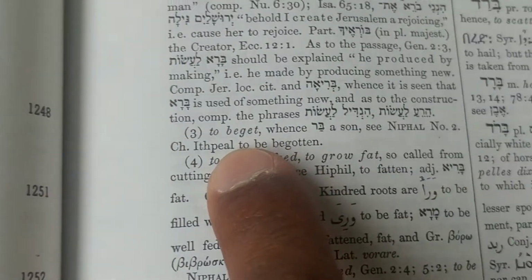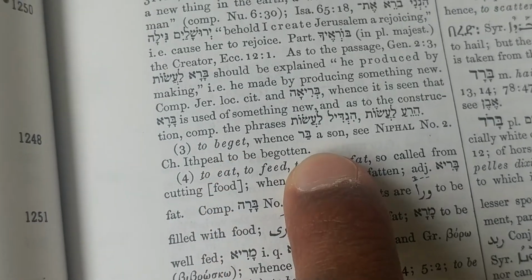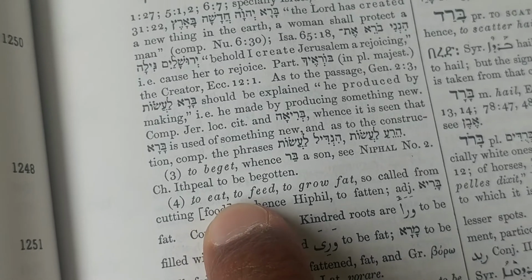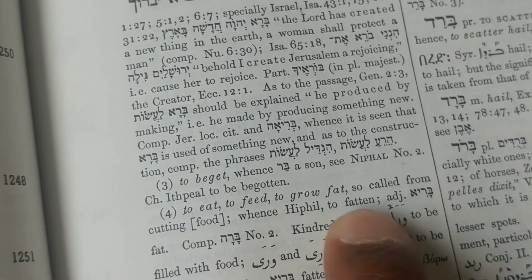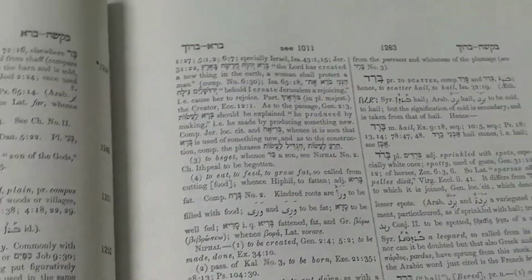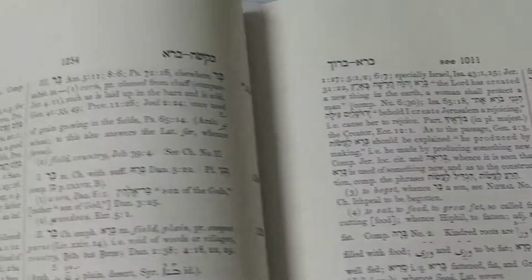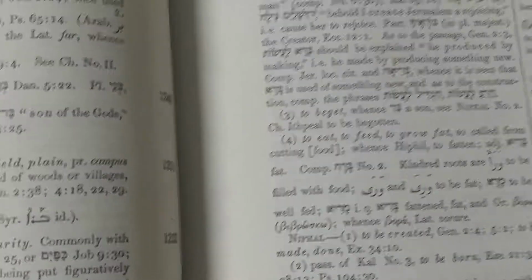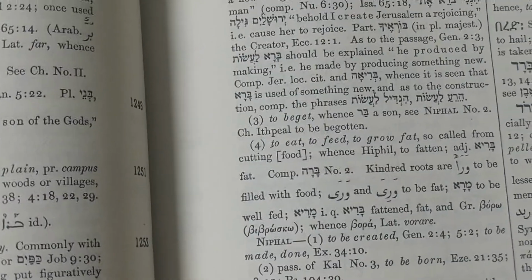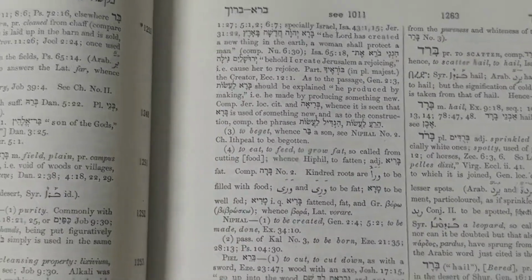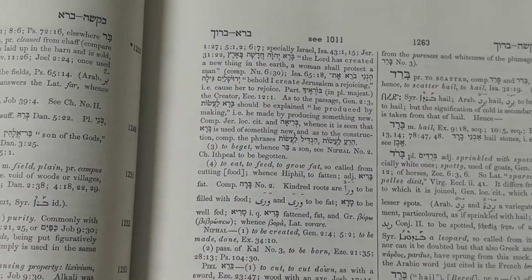All right? To beget, whence a son. Okay? To eat, to feed, to grow fat. Now, this is interesting because when God created man in his image, the Most High created vegetation for food for man.